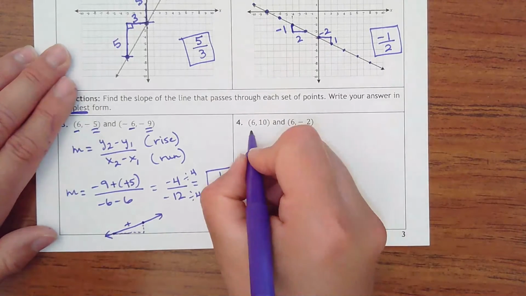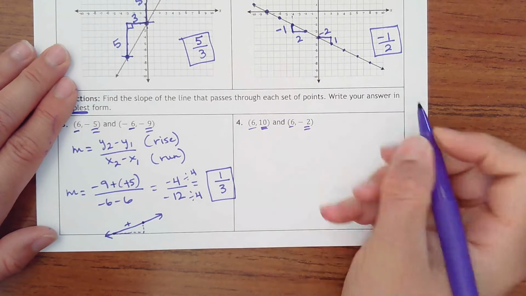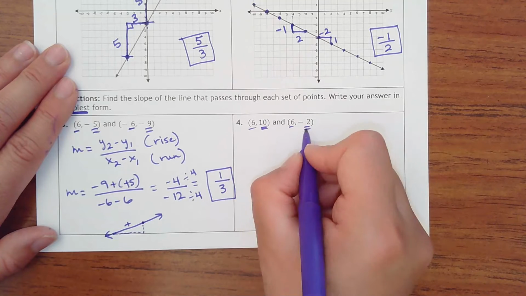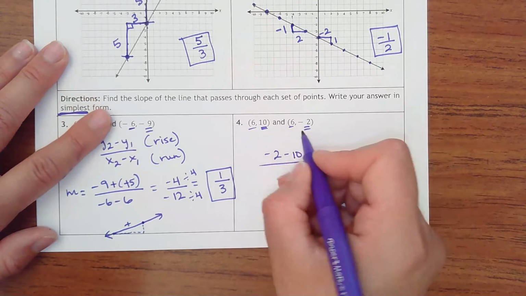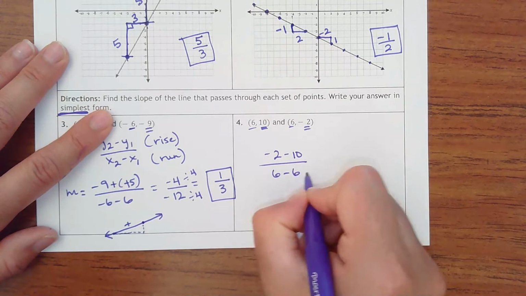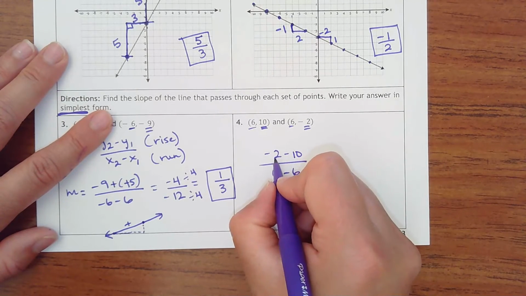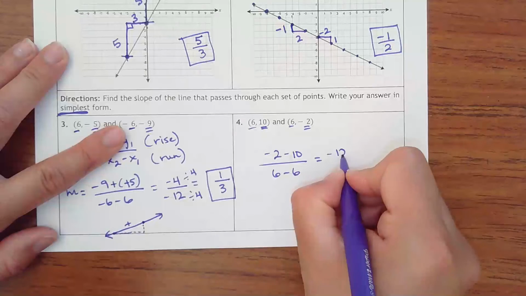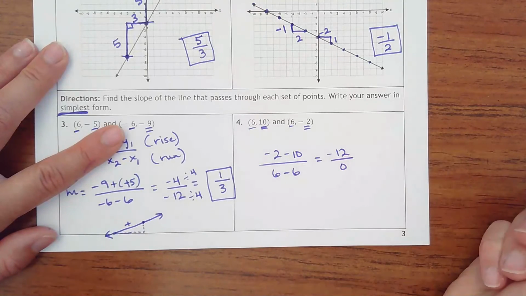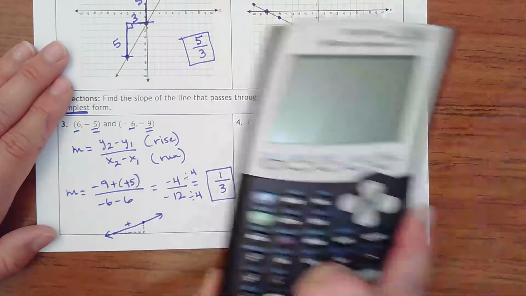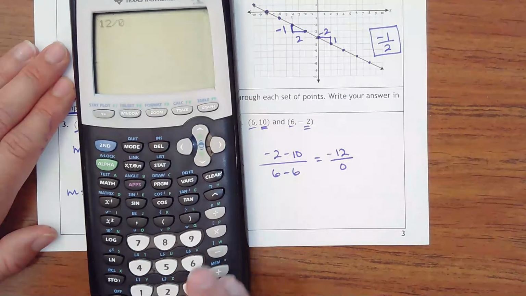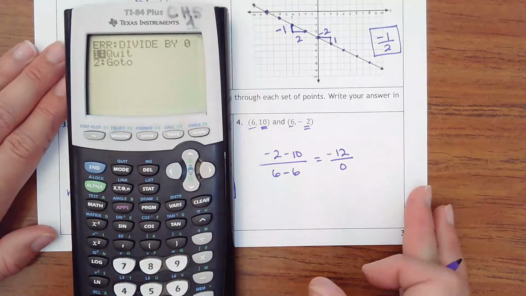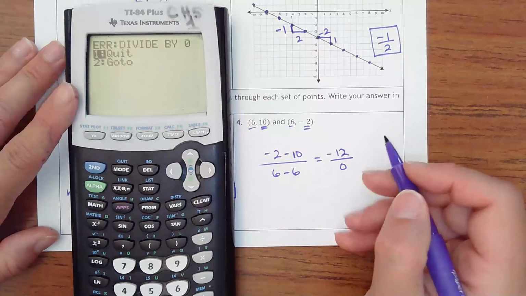All right, number 4, one more. y2 minus y1, so -2 minus 10 over 6 minus 6. You might already notice something. -2, go back 10 more, would put me at -12. 6 minus 6 is 0. If I tried to do that on a calculator, 12 divided by 0, see what it says? It's an error.